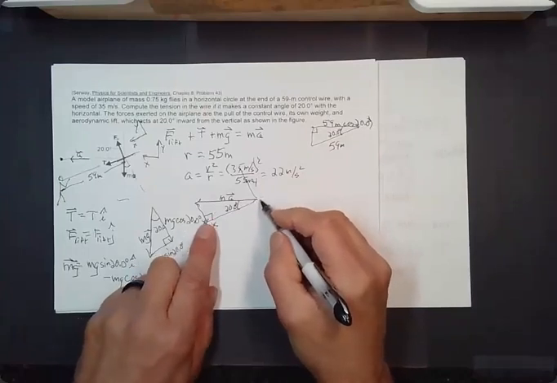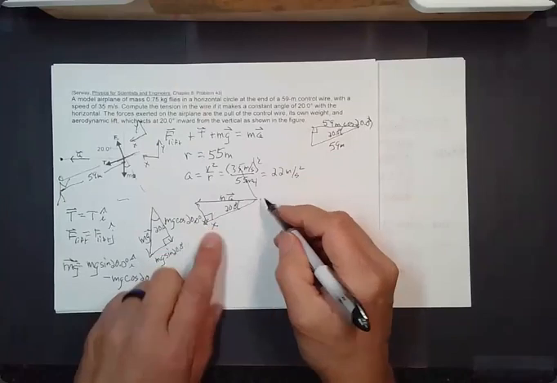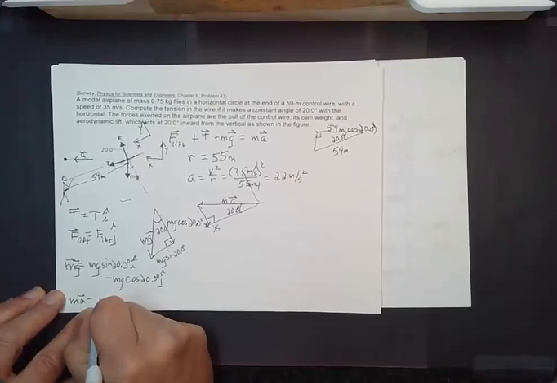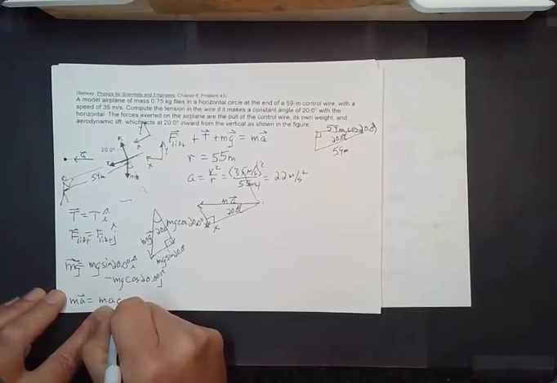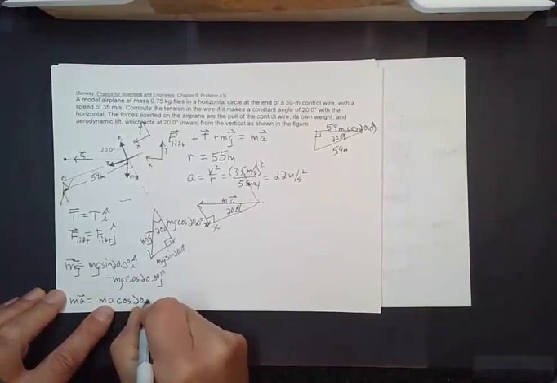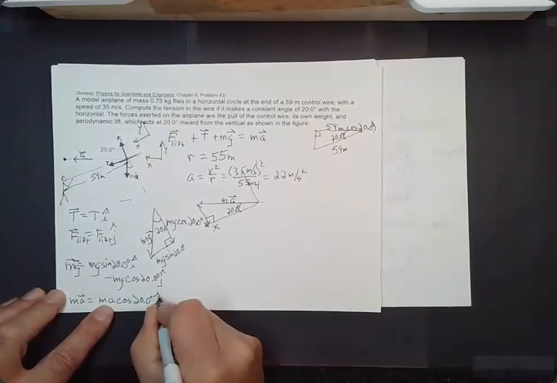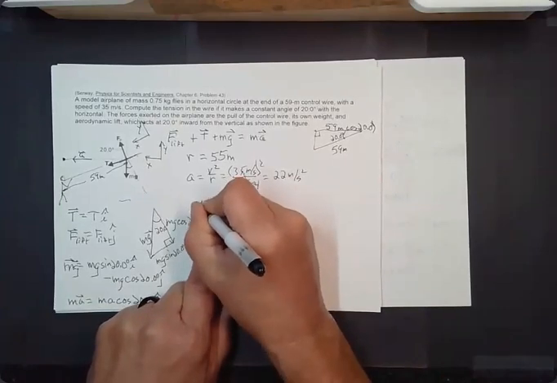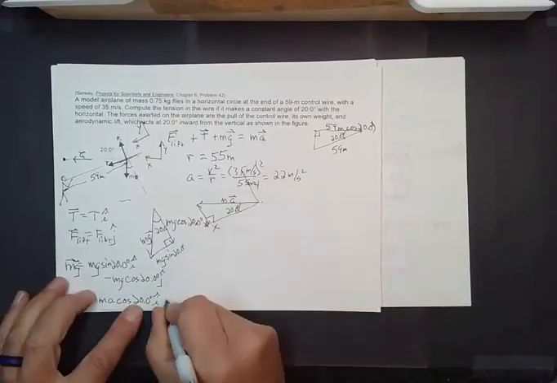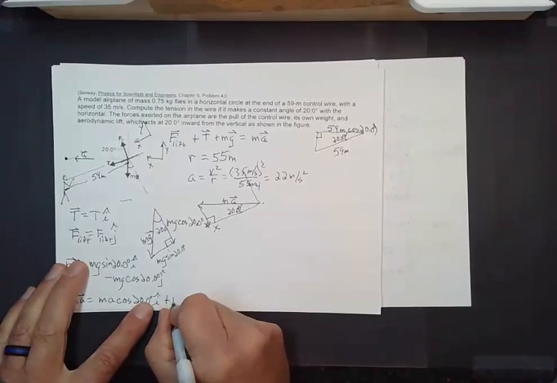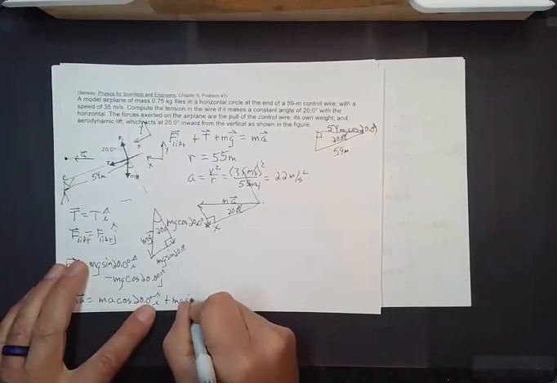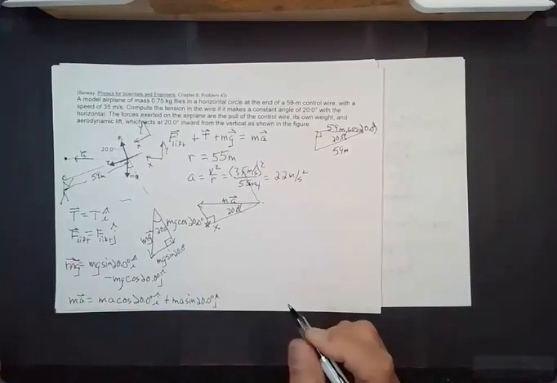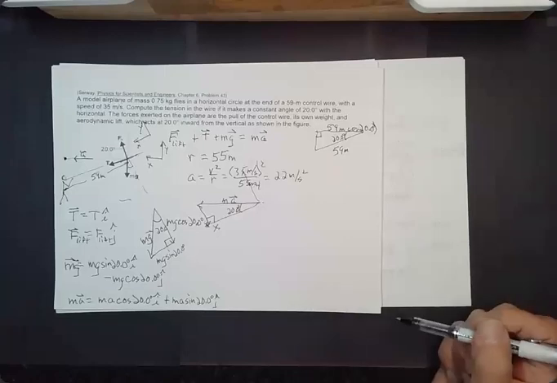The X component of ma is going to be the cosine term. So ma as a vector will have ma cosine of 20.0 degrees in the i hat direction, and it'll have a y or j hat component that points that way. That's going to be positive also, so plus ma sine of 20.0 degrees in the j hat direction. So those are my forces.